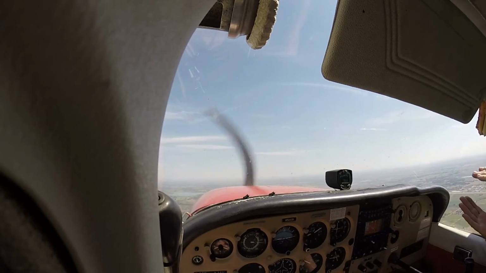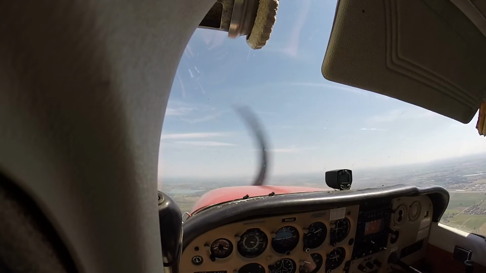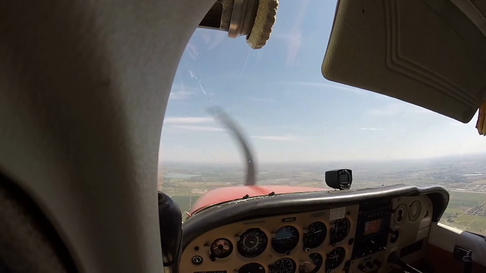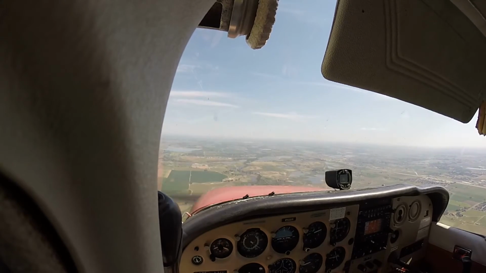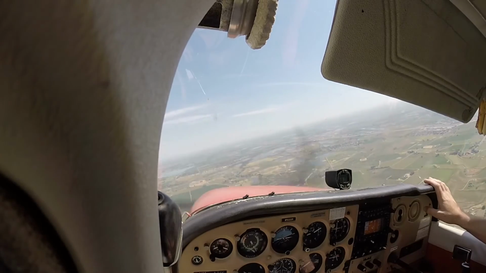I wanted you to pitch down just long enough to break the stall and then slowly raise the nose to continue a climb until said otherwise. Okay, back to 7,100. And resume cruise, and we'll do one more of those. Why don't you do a quick set of clearing turns as you enter 7,100 traffic. We'll turn right. Right.